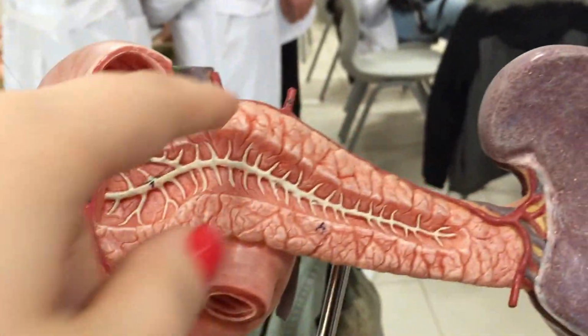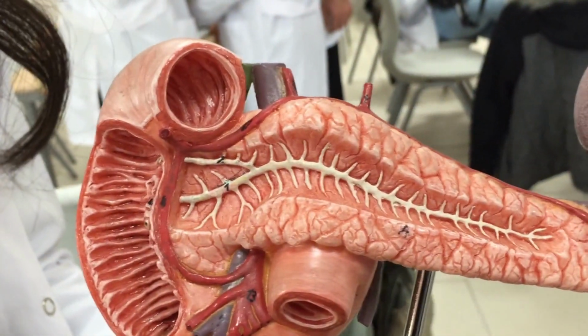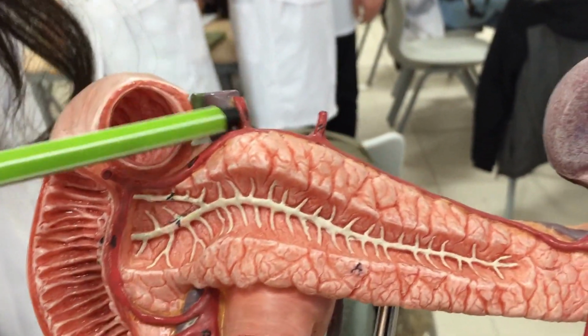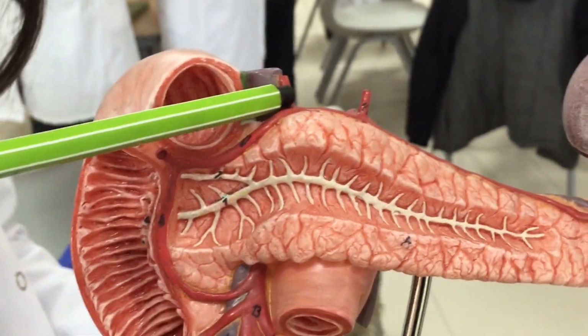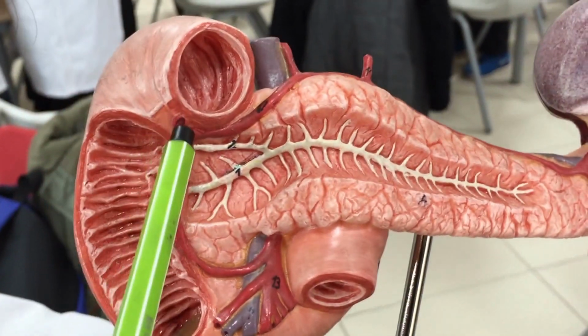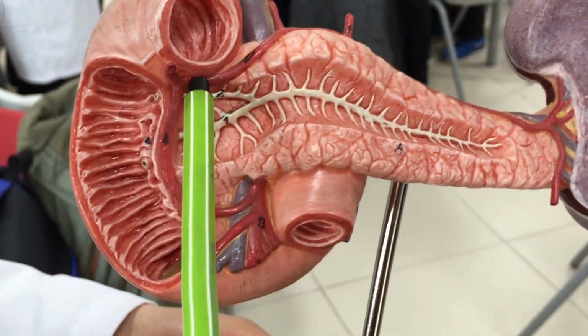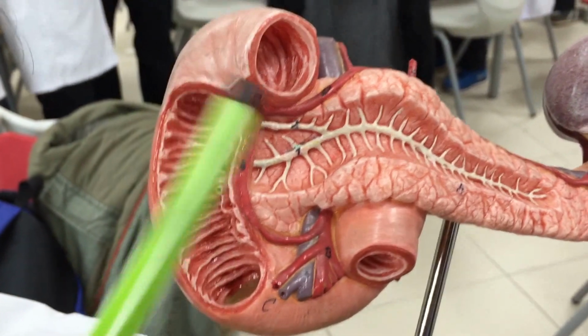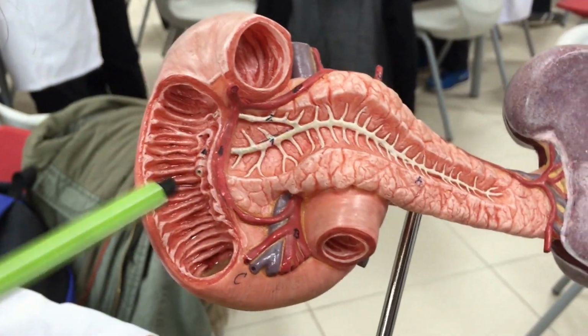Gastroduodenal, sorry. I was saying proper hepatic. Right gastric. Okay, right gastric artery is a branch of the proper hepatic artery, and the right gastroepiploic artery is a branch of gastroduodenal artery, as we can see here. Okay. And the right gastric artery we can't see.